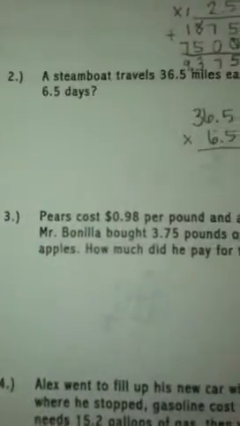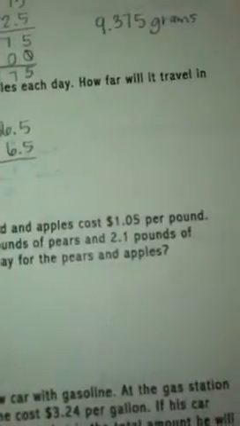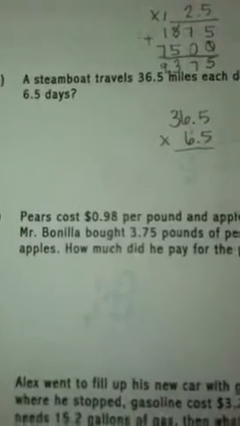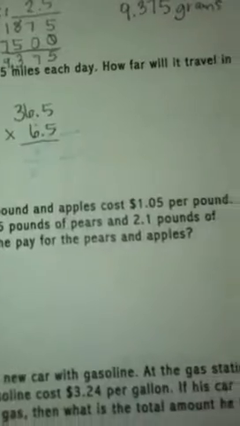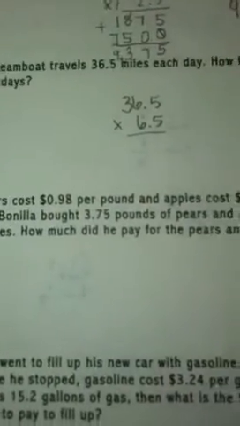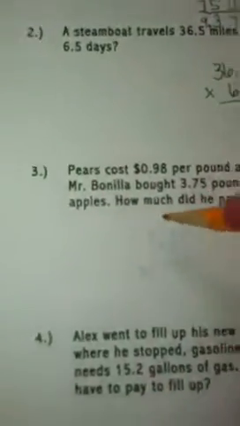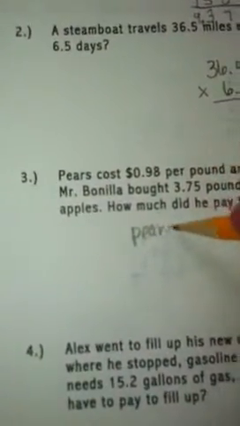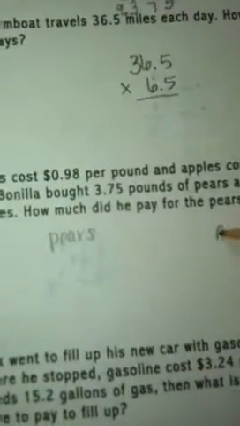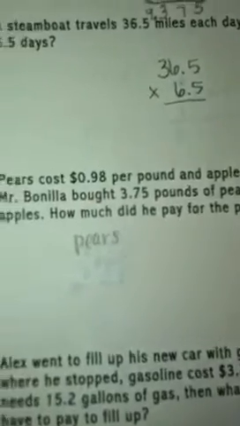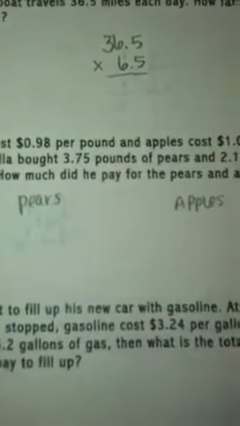Third question, it tells you that pears cost 98 cents per pound and apples cost $1.05 per pound. Mr. Bonilla bought 3.75 pounds of pears and 2.1 pounds of apples. So how much did he pay for the pears and apples all together? So you first should figure out how much you're going to spend on pears. Then you want to see what your cost is for apples. And then at the end, you're going to find the totals all together.